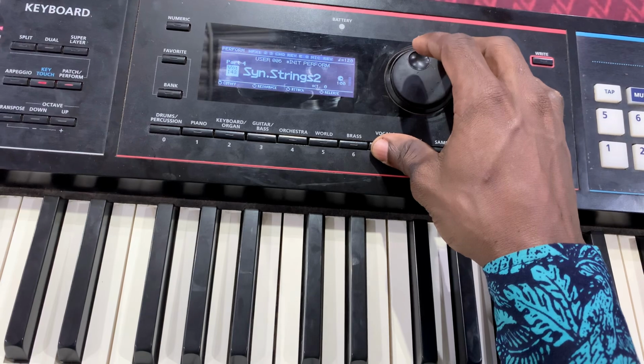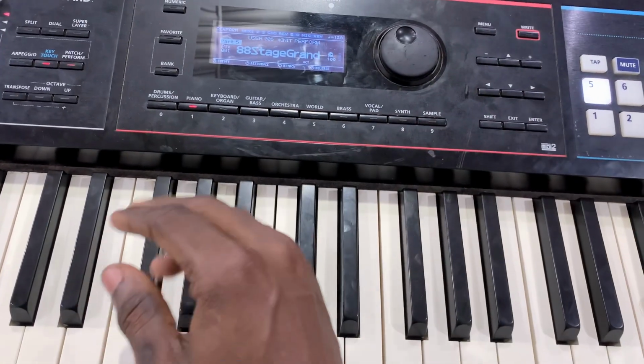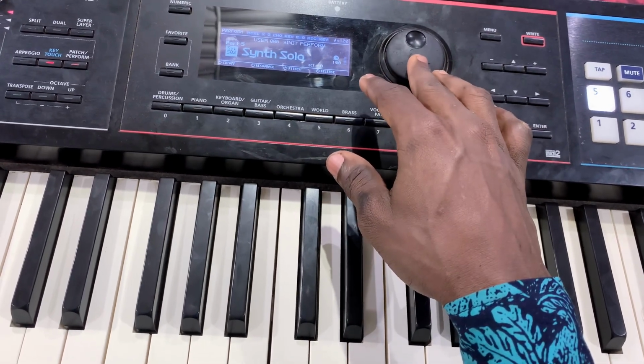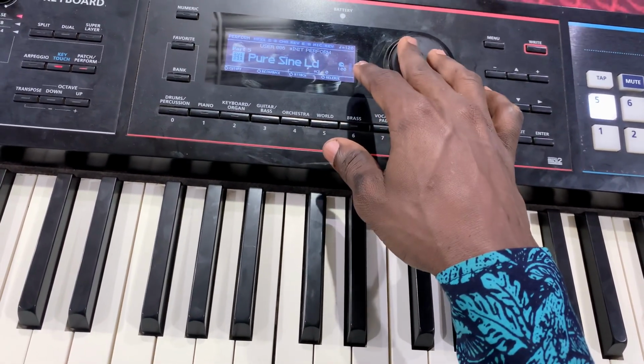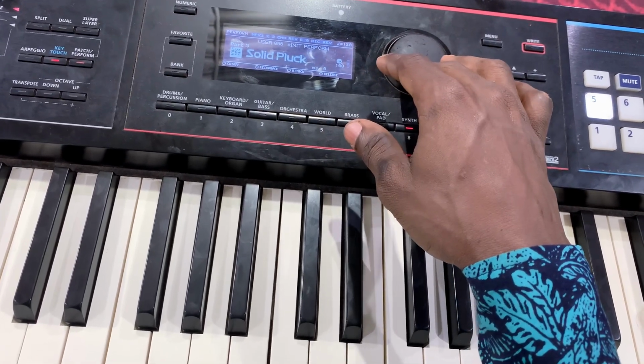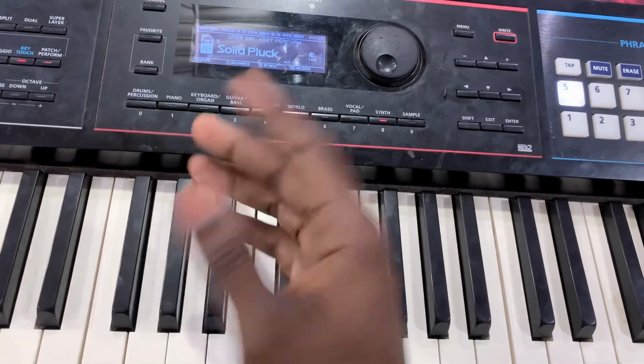So let's say we are adding sync string here. And number 5, you want to add any sync analog, okay, maybe analog, or any string, okay, let's say we are adding solid block, depending on the sound you want.